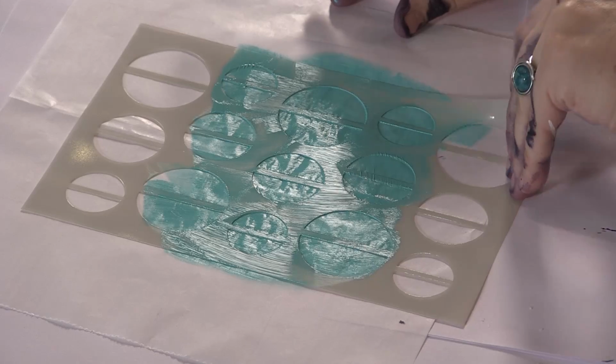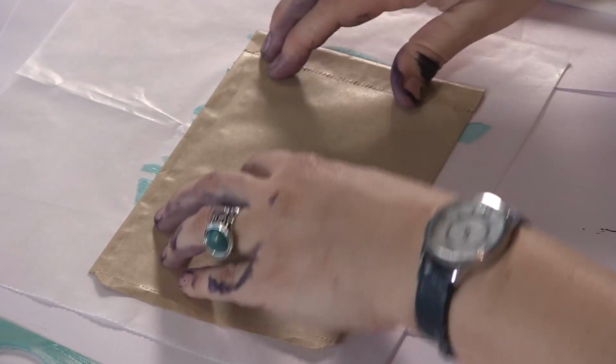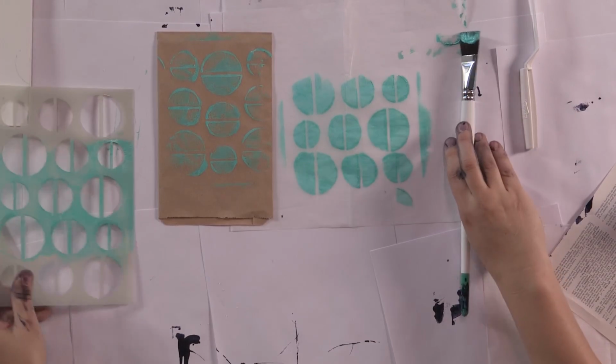Then you're going to remove that stencil. You're going to take the brown paper bag, lay it down, and press lightly. So why do this when you could just take the stencil and stencil through on the brown paper bag?